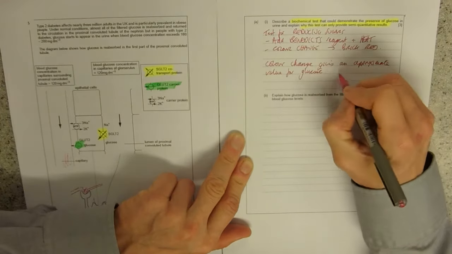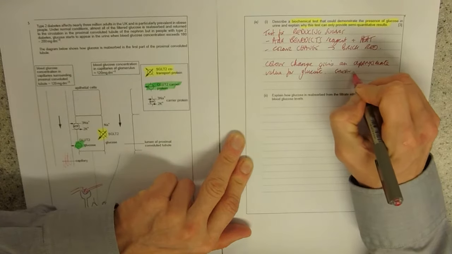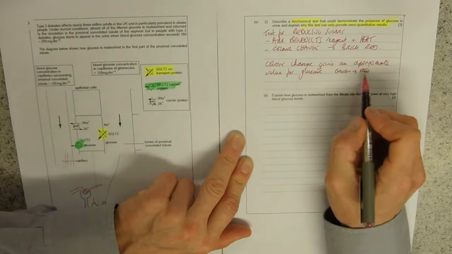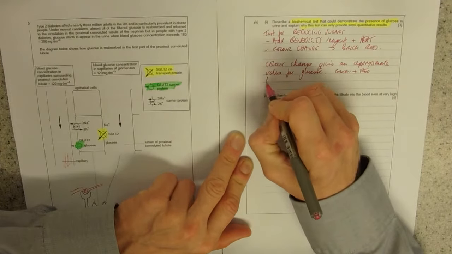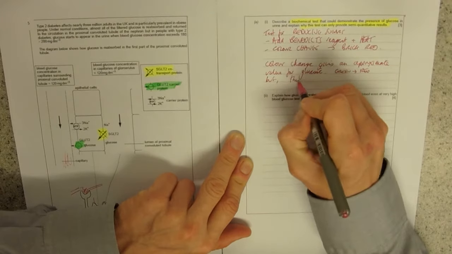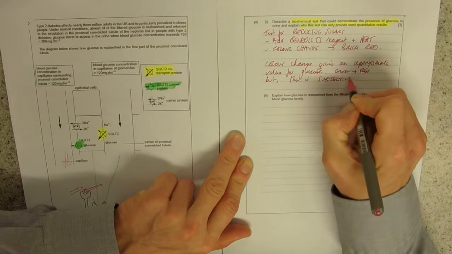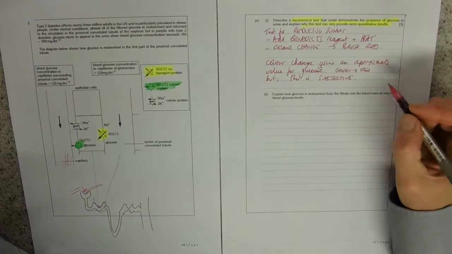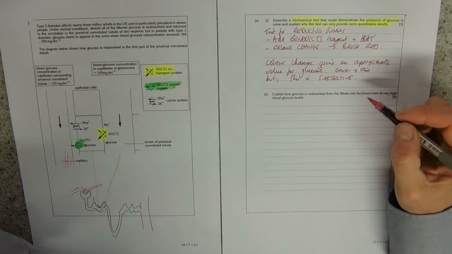For example, it goes green, then it goes to red. So there is a range of colours, and those are in your notes. But this is subjective, which means it's just the user's indication of the colour change rather than it actually being on a proper scale.